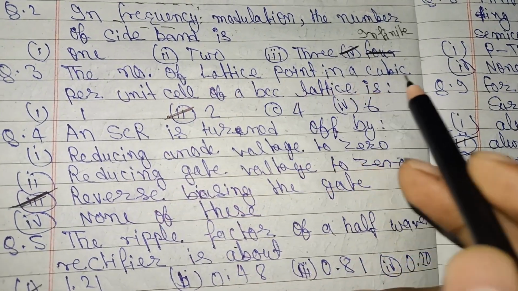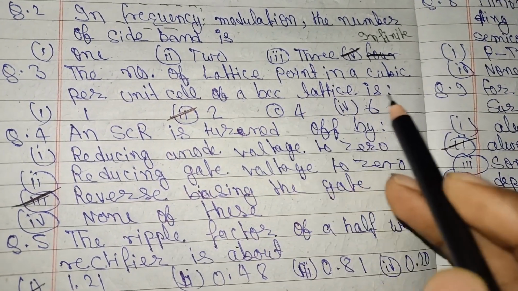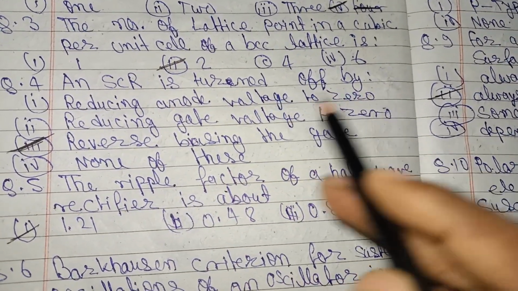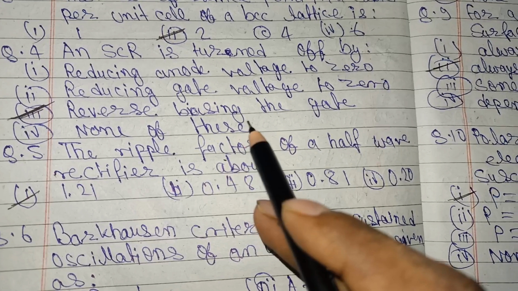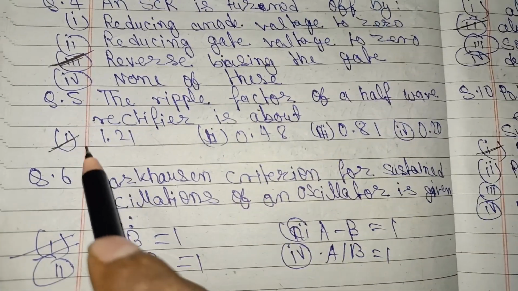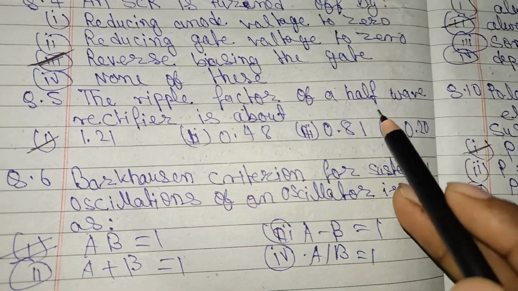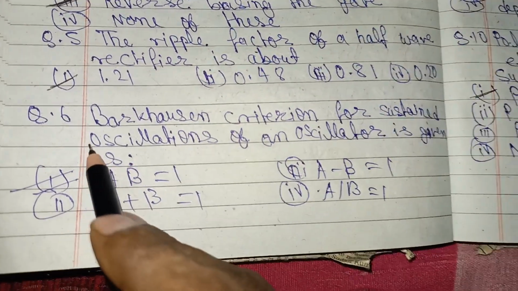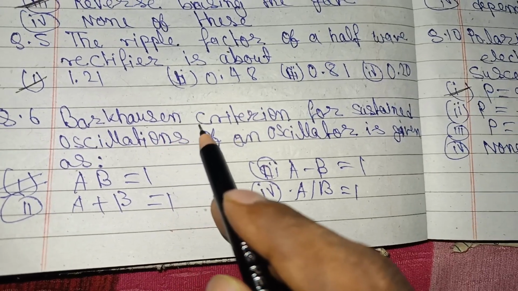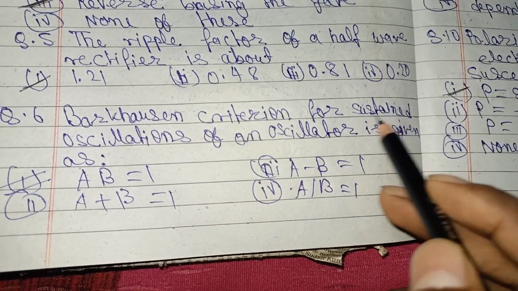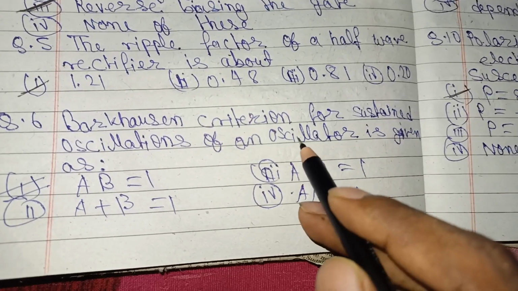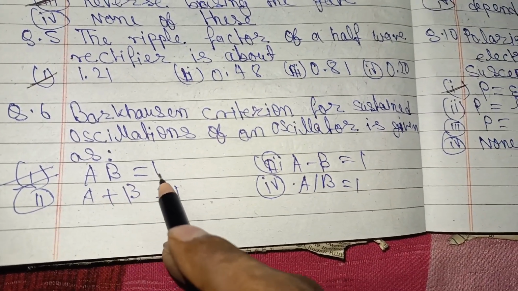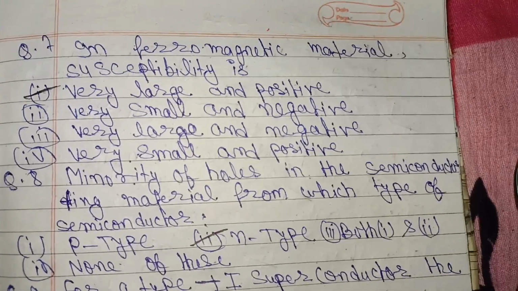Question number 3: the number of lattice points in a cubic unit cell of a BCC lattice is 2. Question number 4: an SCR is turned off by reverse biasing the gate. Question number 5: the ripple factor of a half wave rectifier is about 1.21. Question number 6: the Barkhausen criterion for sustained oscillation of an oscillator is given by A beta equal to 1.